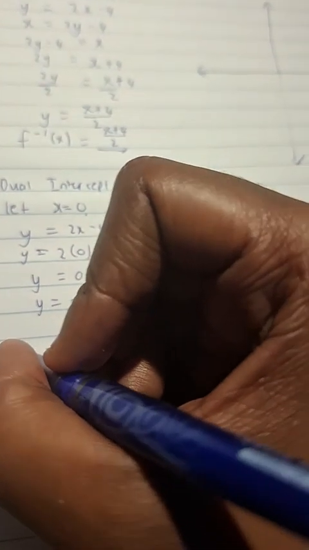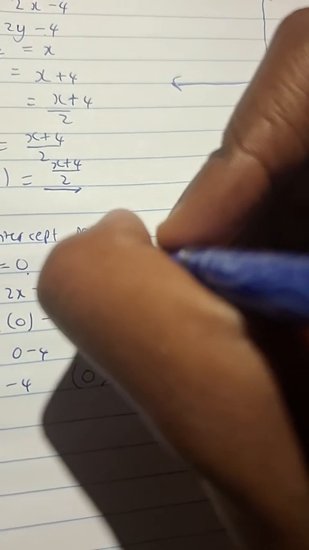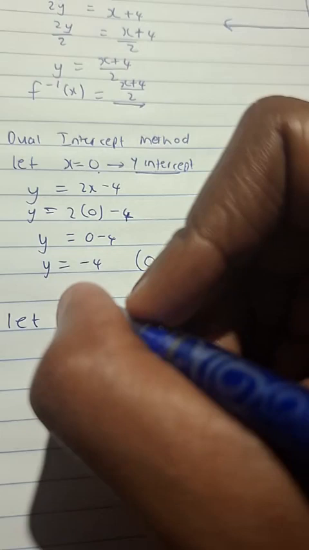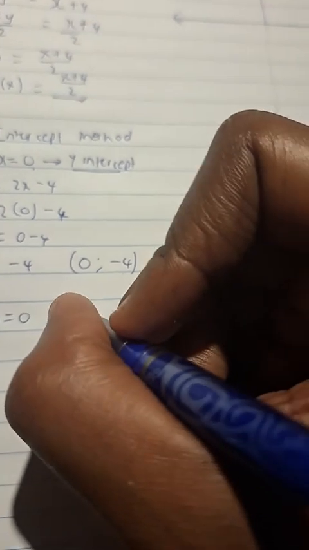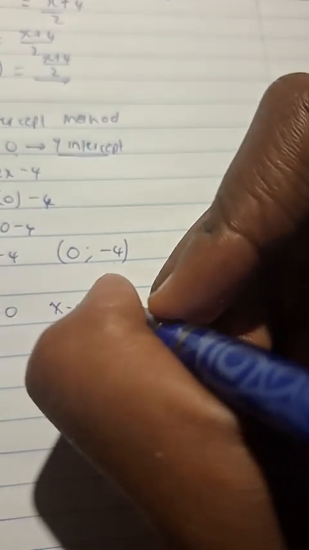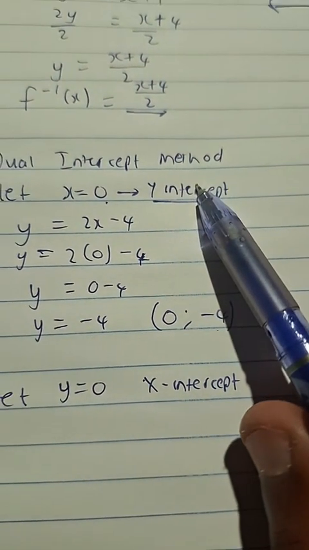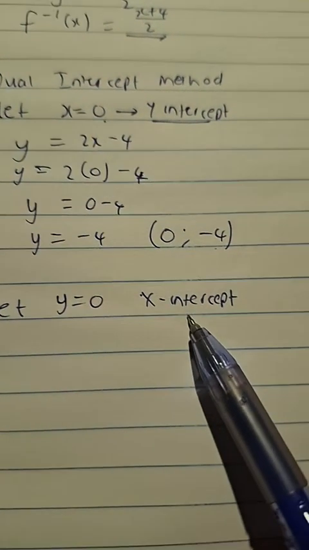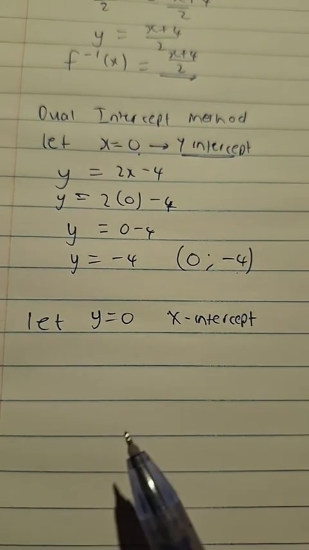Then after letting x be equal to 0, which is what we refer to as the y-intercept, in order to determine the x-intercept, we let y be equal to 0. Now, y-intercept simply means where the graph cuts the y-axis. X-intercept simply means where the graph cuts the x-axis. So we let y be equal to 0.